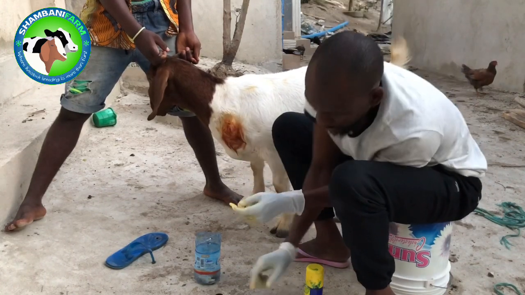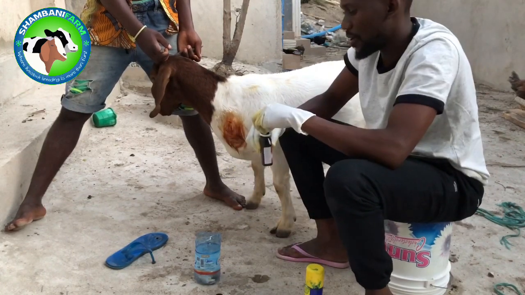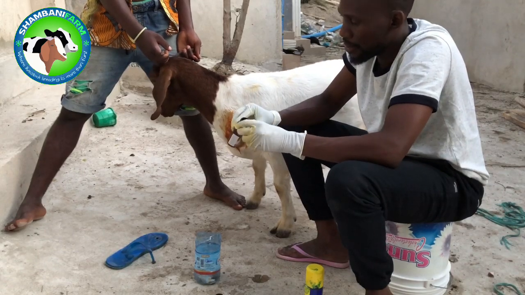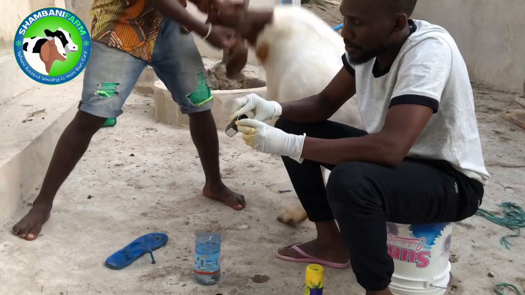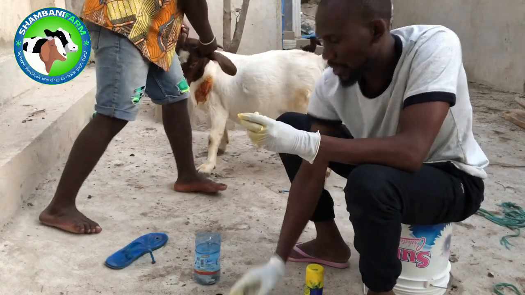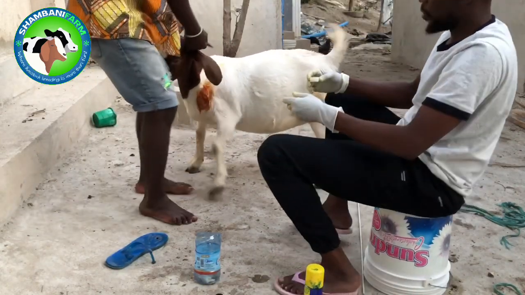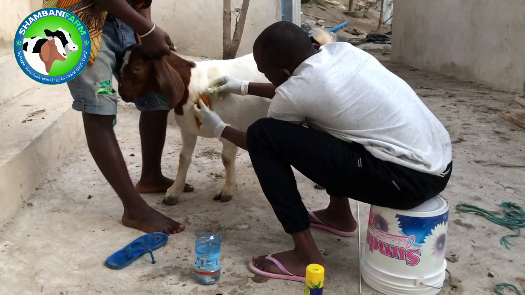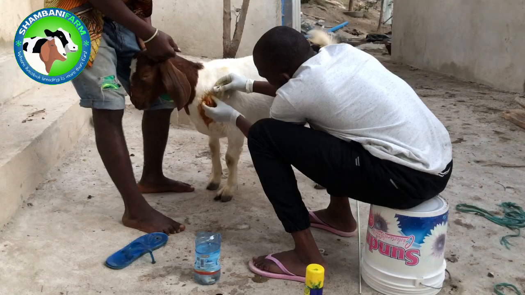And then I want to take the iodine tincture or iodine povidone again, and I want to put it inside now the hole that we created in here.